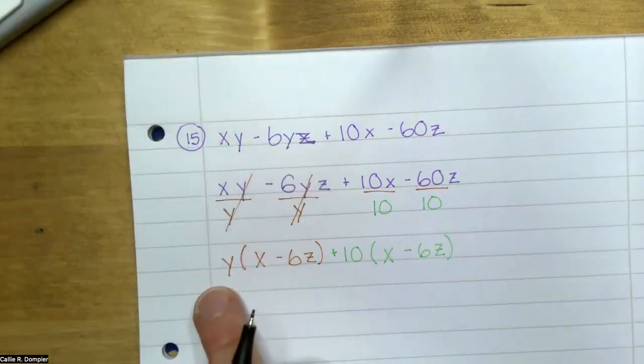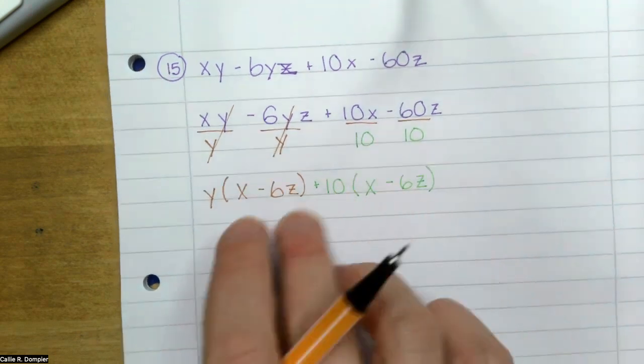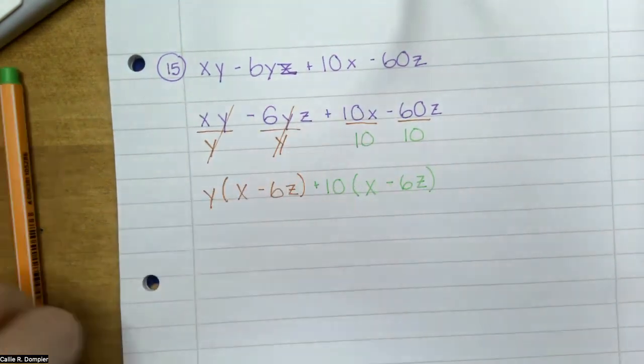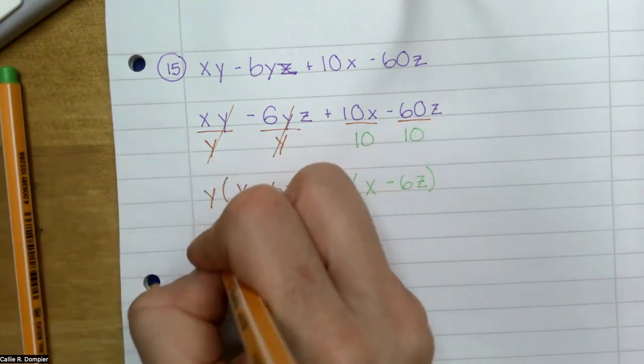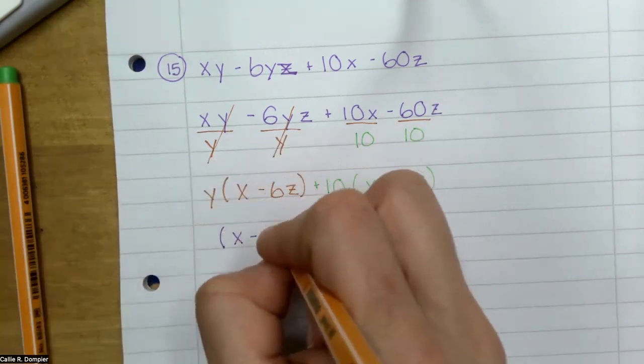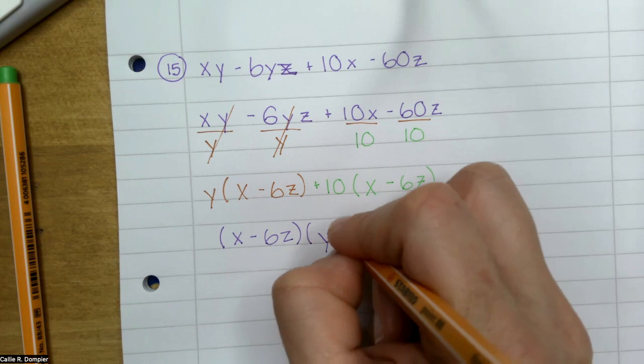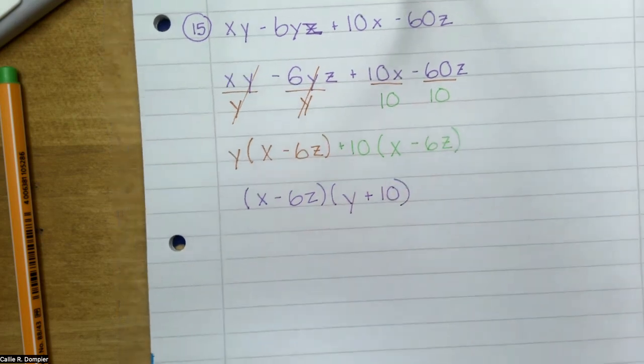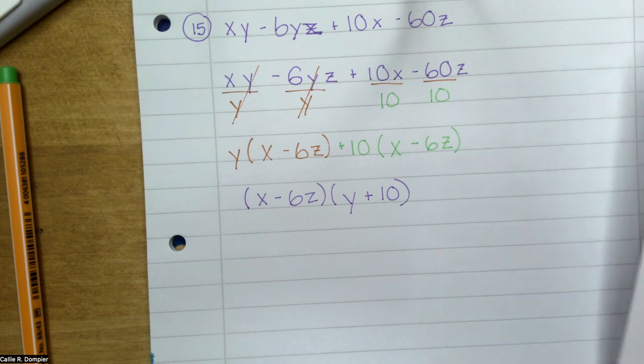Good. So now these are my two terms. Luckily, this monomial is the same for both terms, so I can factor it out, and I will get x minus 6z times y plus 10. Good. That's my answer for 15.